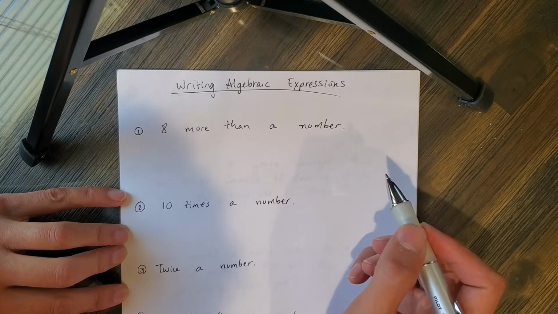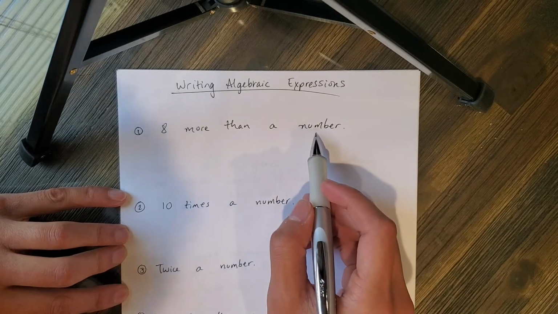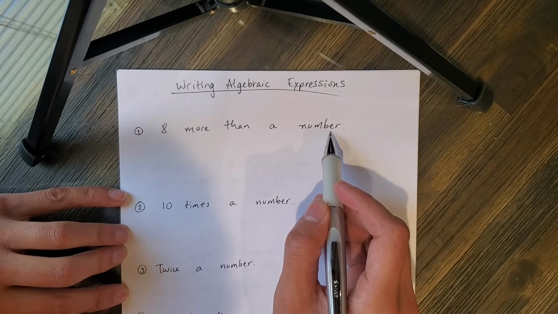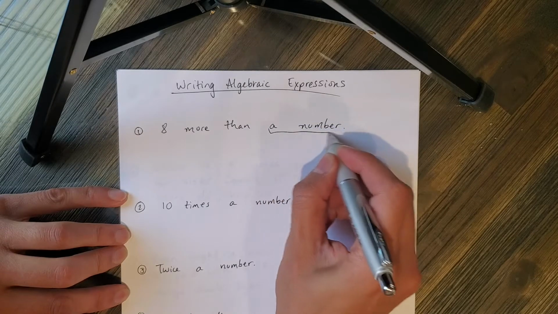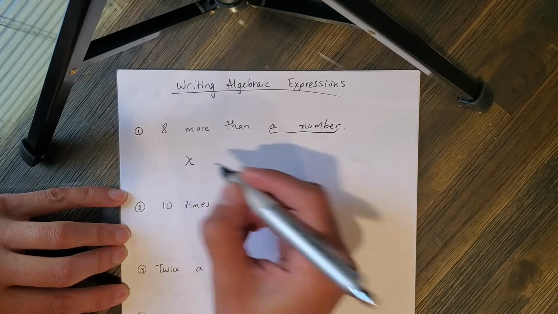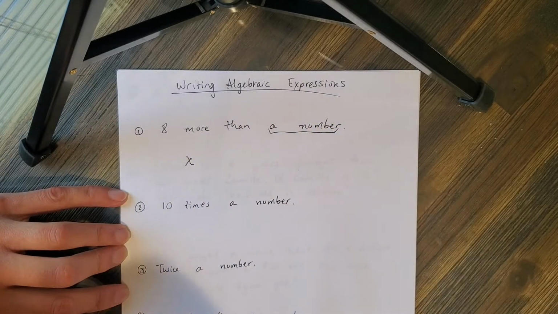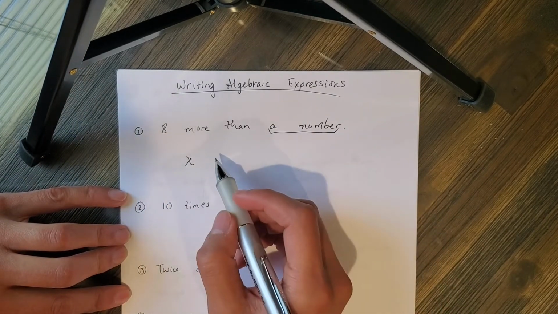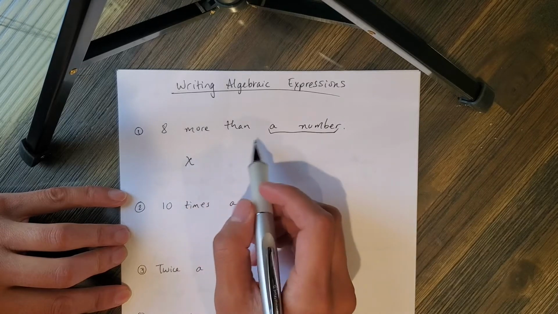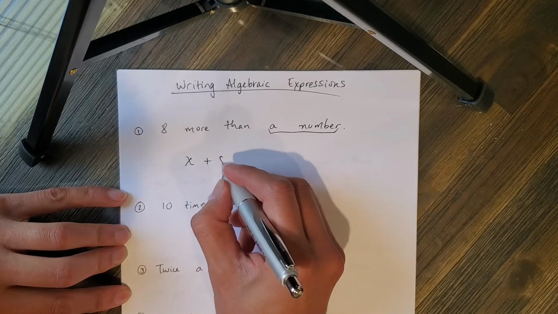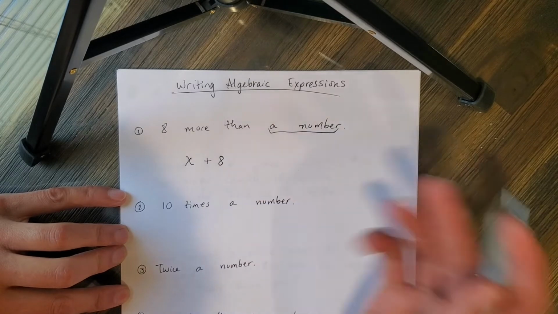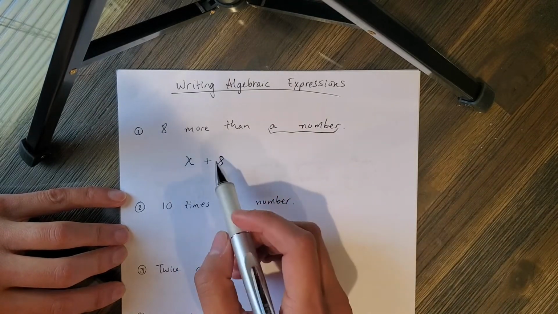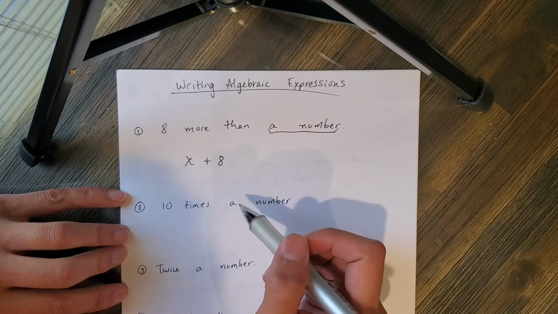Okay, well, it's more than this number here, so we have to put that number first. Since we don't know if that number is 14, it could be any number, we're just going to use a variable. So I'll just call it x. You can use any letter of the alphabet, but x is usually the first one that we use. So x, and then 8 more than that. So x plus 8. That's our expression. 8 more than a number is the same thing as x plus 8.